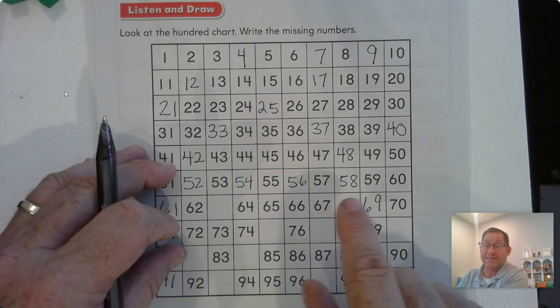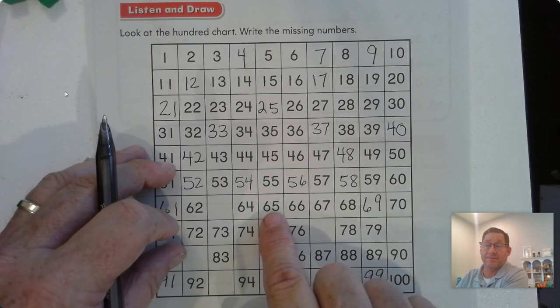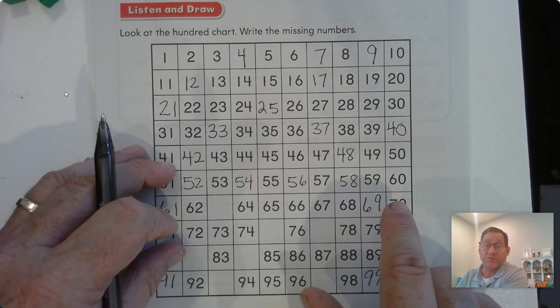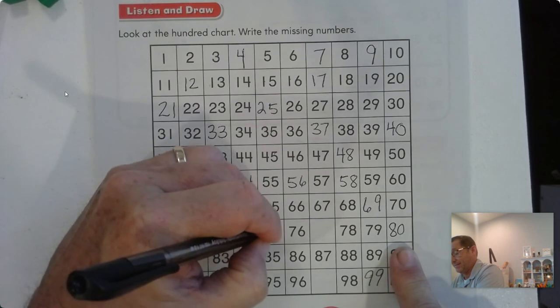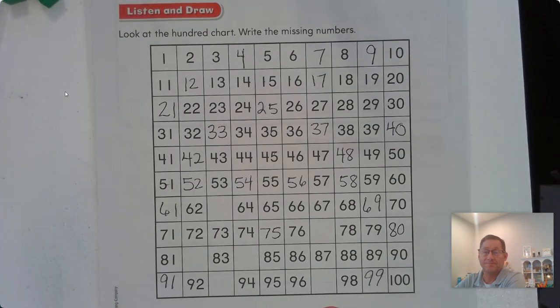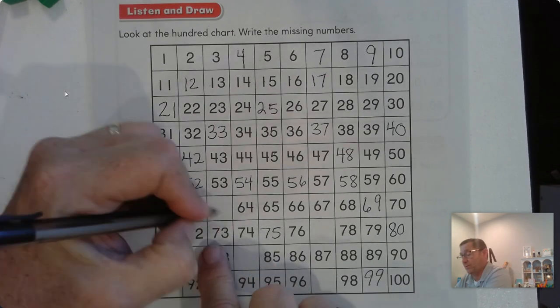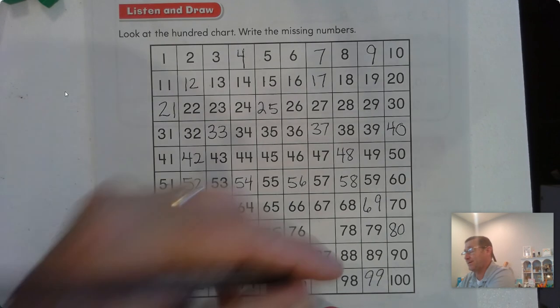What number is in between 60 and 70? 65 is in between 60 and 70. So what number is in between 70 and 80? Would be 75. Okay, so without counting, what number goes here? Okay, well, I know 63 comes after 62. What number comes after 76? 77.